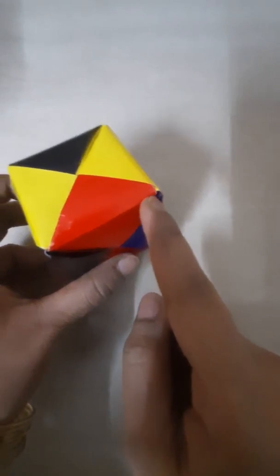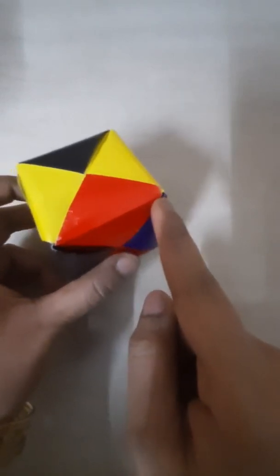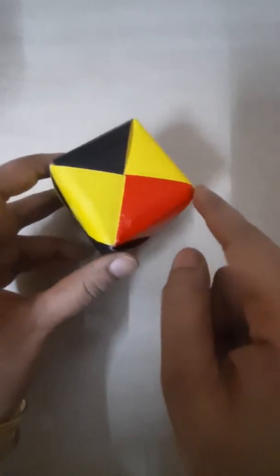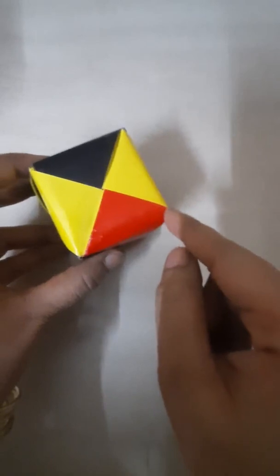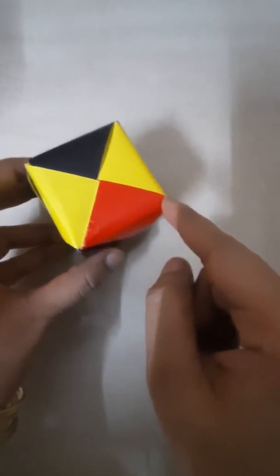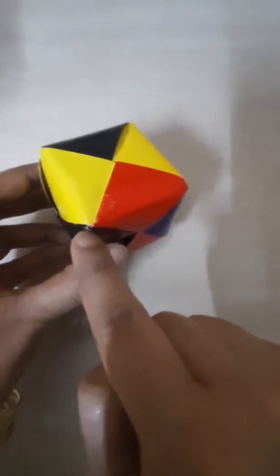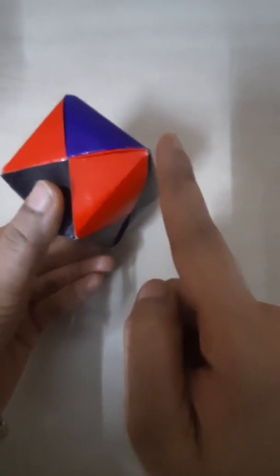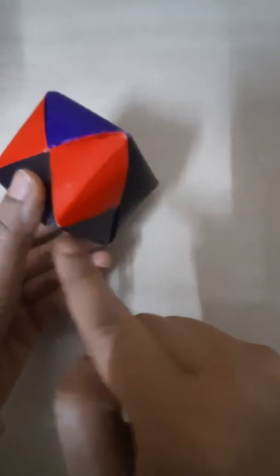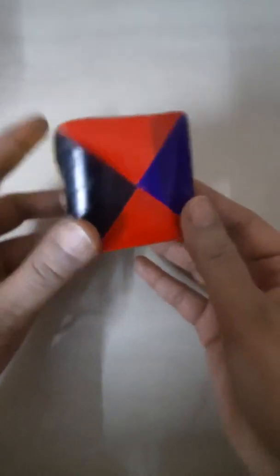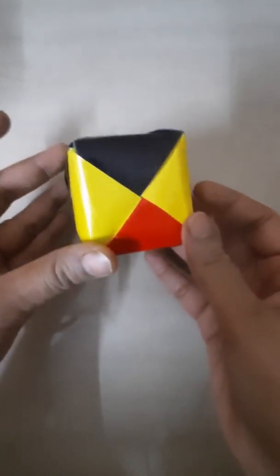When we are talking about this particular point, it is a vertex. When I am talking about all these vertices, the plural form of vertex is vertices. So how many vertices does a cube have? 1, 2, 3, 4, and below also 1, 2, 3, 4. So it has 8 vertices.